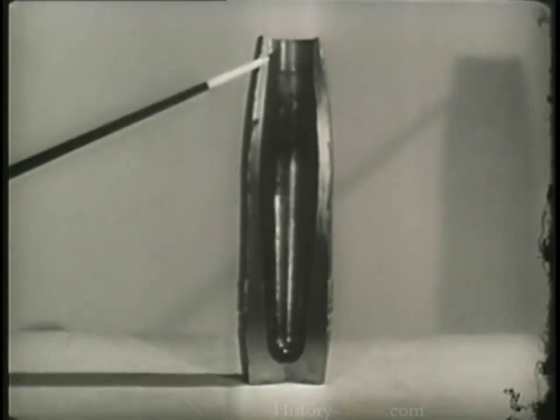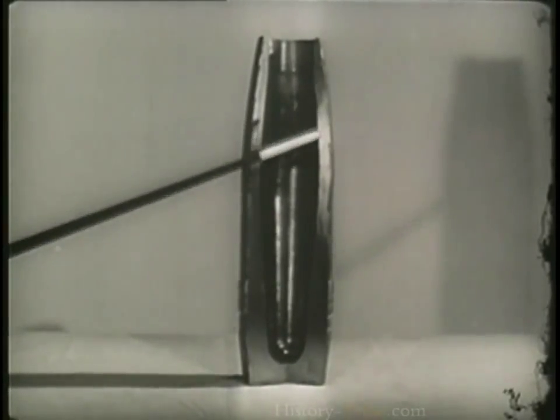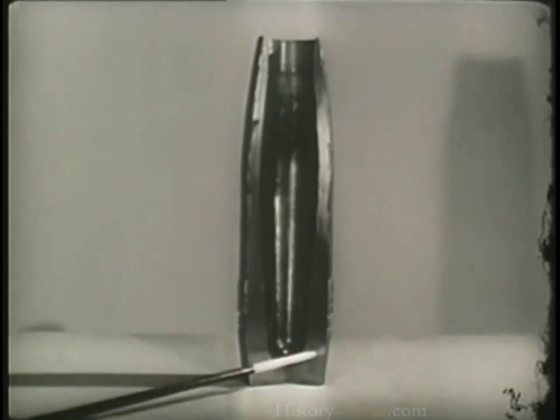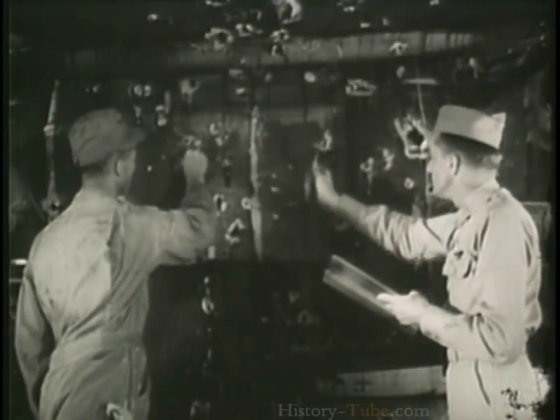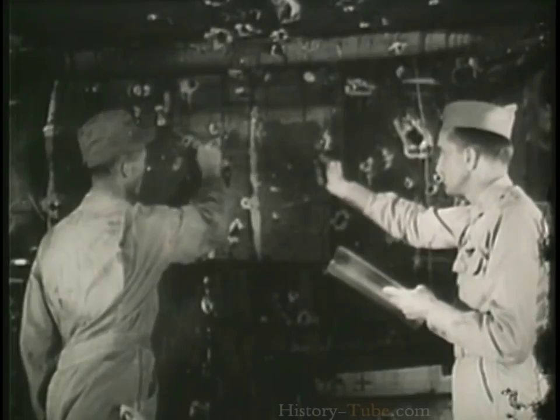By using certain proportions between the weight of the explosive and the thickness of the projectile, we can get fragmentation. Our projectile or bomb breaks up into hundreds of flying fragments. They penetrate like bullets, but leave more jagged, irregular holes. Fragments from bursting shells can do severe damage to personnel and to light structures, such as this plane.